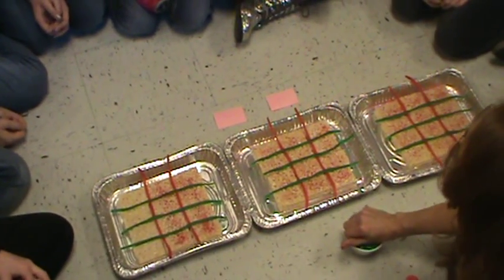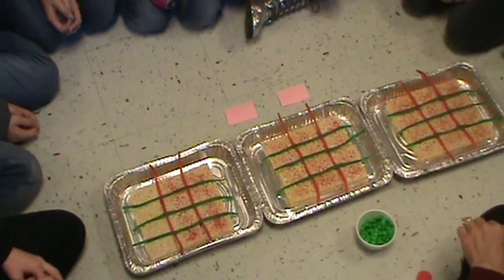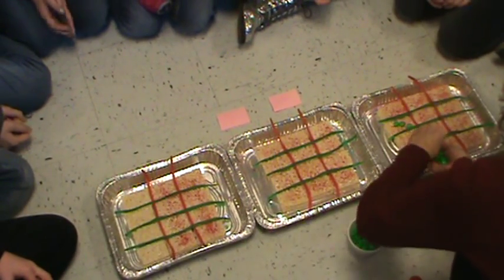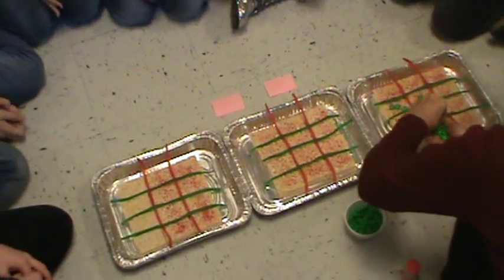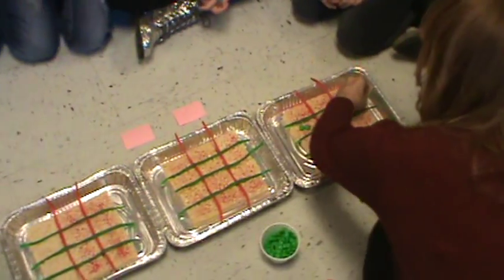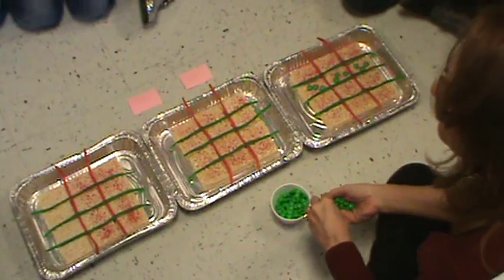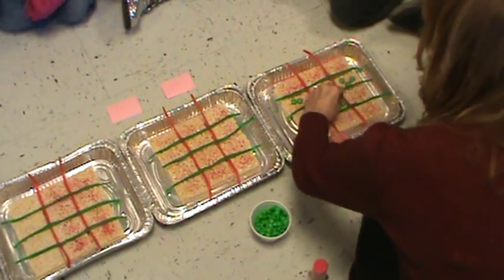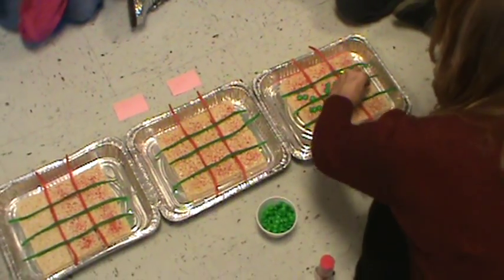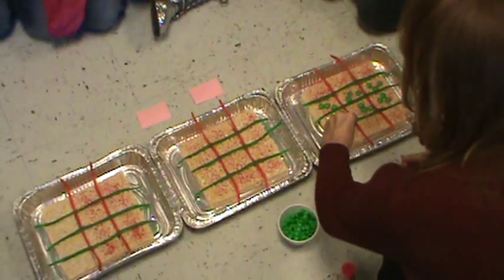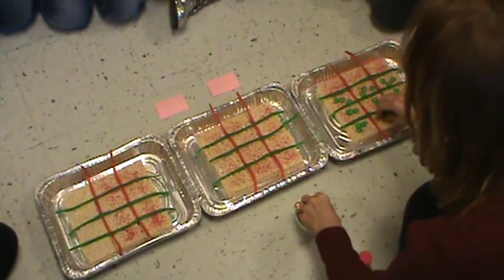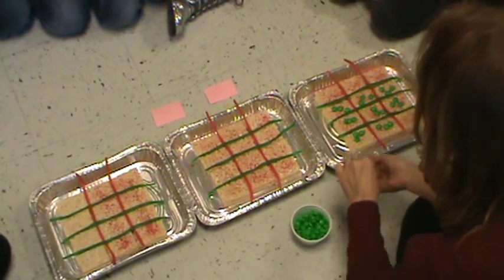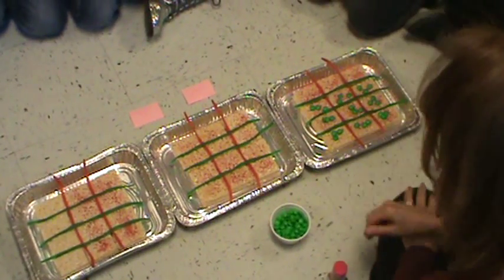Okay, now we're going to shade in some of these fourths. Let's see. How many fourths? 1. How many? 2. Well, actually, wait a minute. I'm doing this wrong. I've done this wrong, haven't I? So it looks like 3 fourths.